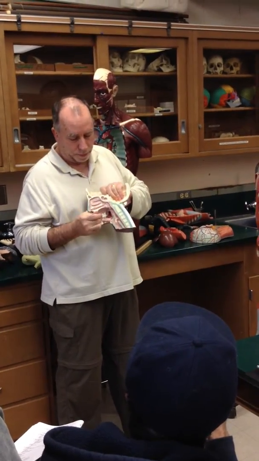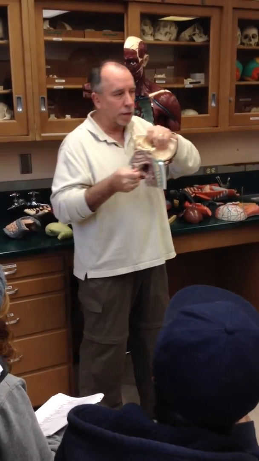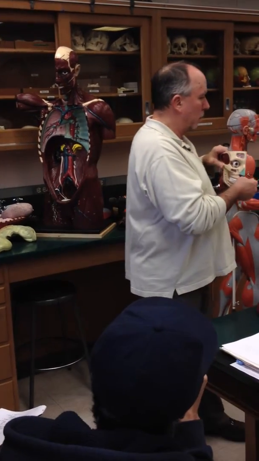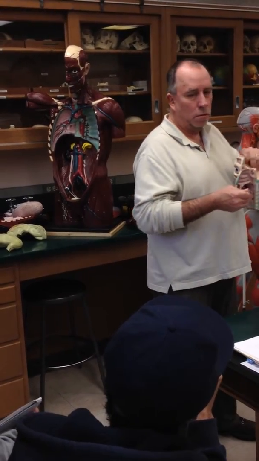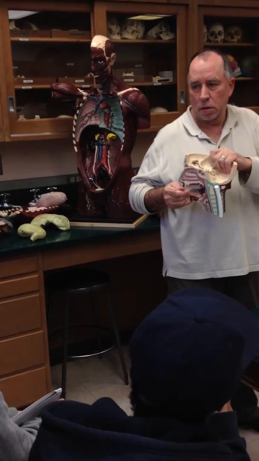Sublingual gland. That's not the tongue. That's a sublingual gland. Okay.